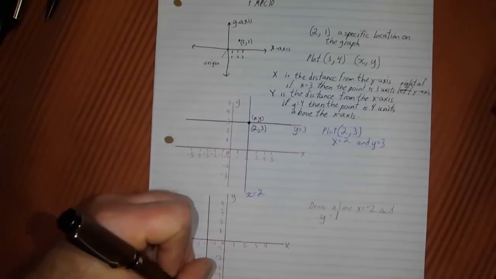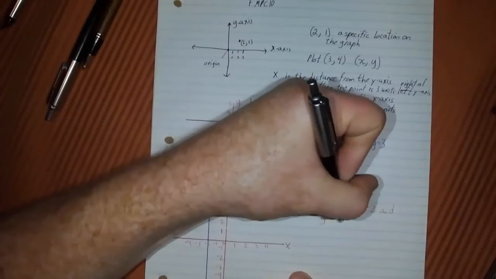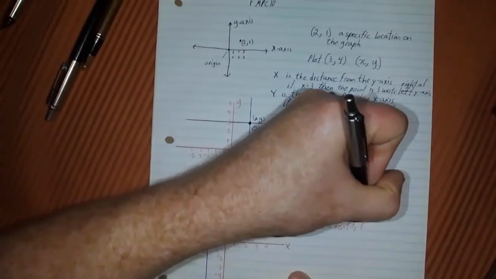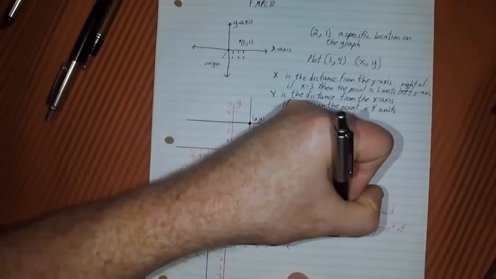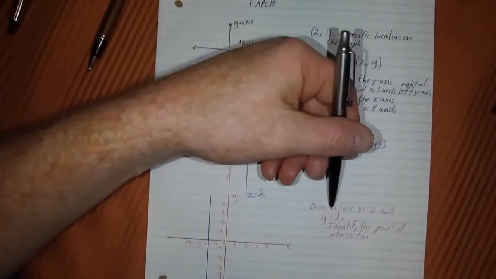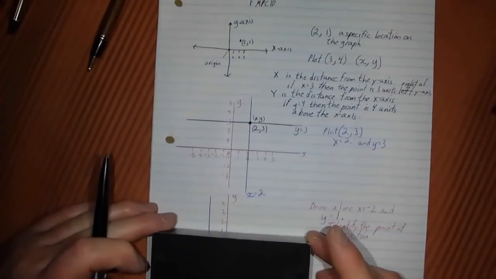Perfect. Let's pretend. X equals 2. Awesome. Great. Grand. Wonderful. Y equals 1. I guess I didn't ask a question here. Draw a line of this and identify the intersection point. Black pen. Y equals 1. Well, it's going to be above the x-axis, 1 unit, all the way across. It's going to be this line here.